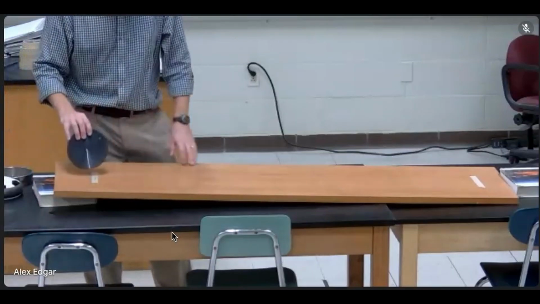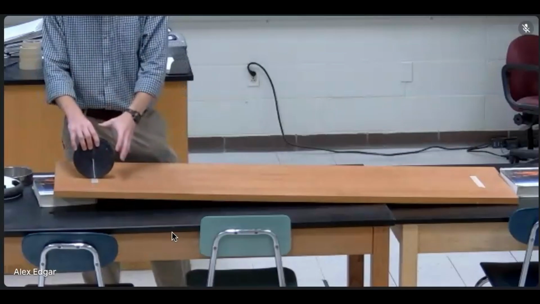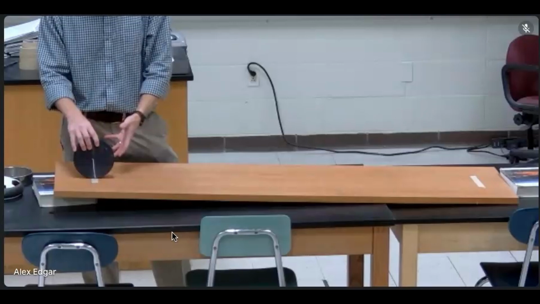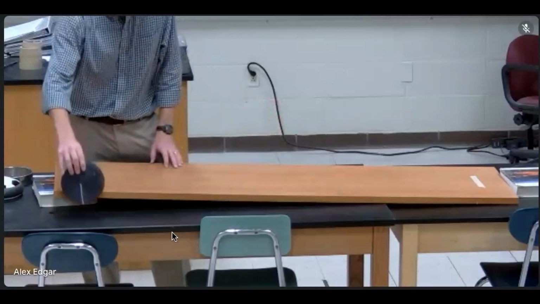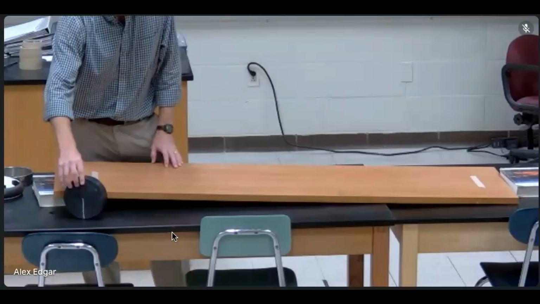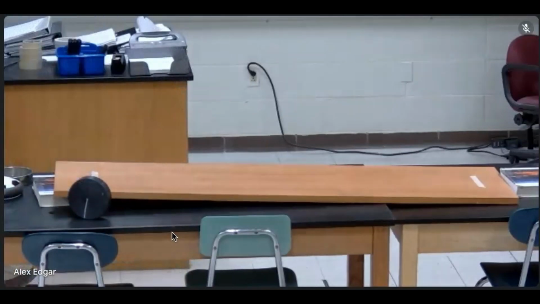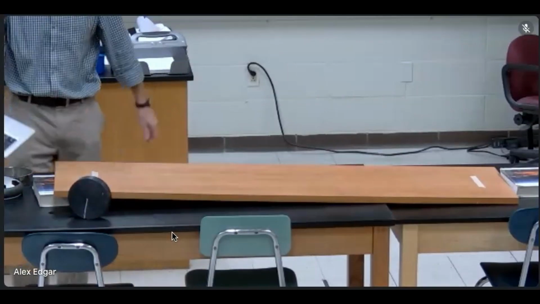Now consider a round object. Now if the round object had no friction, and unfortunately I can't do that, it would also slide straight down. Or if I put it on a flat surface, it will also have no acceleration at all, as all the forces are balanced.